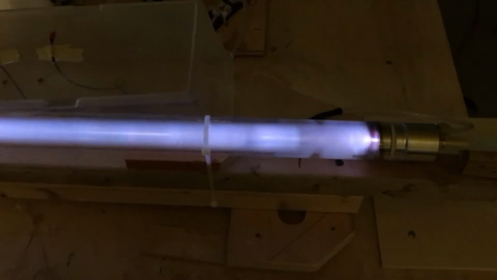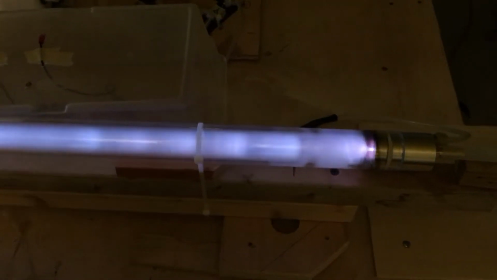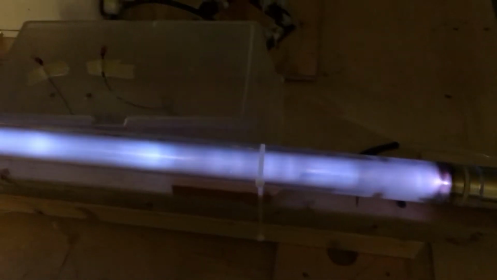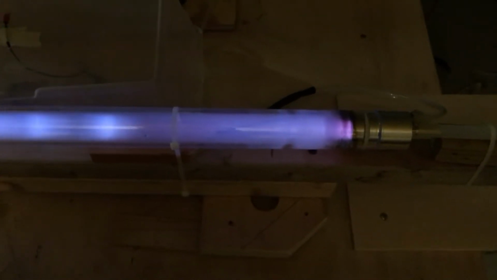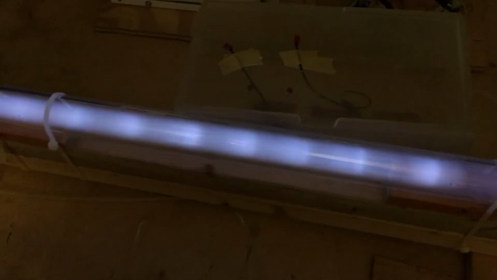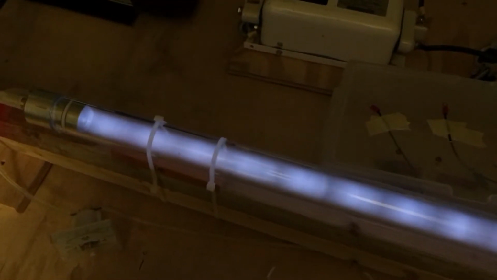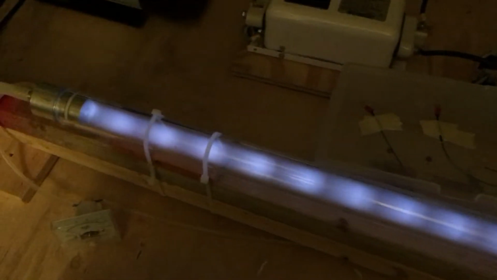I'm getting striations. The pressure is so low it's not showing up too well, but it looks like the typical striations that you get. I've turned the lights out so you can hopefully see better. There's the Faraday dark space, and the striations starting about 2 or 3 centimeters separated. So that's what water vapor looks like in my setup.